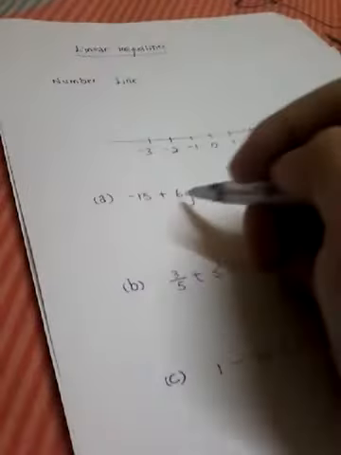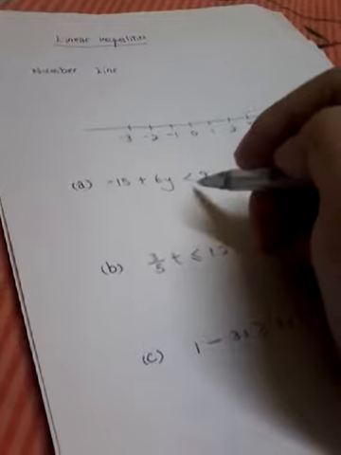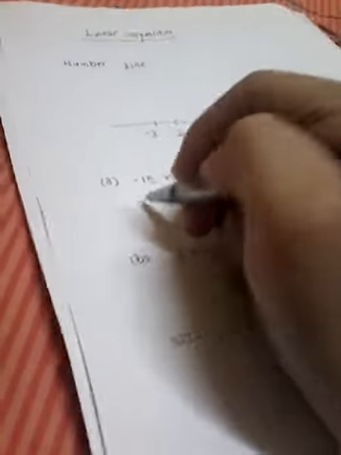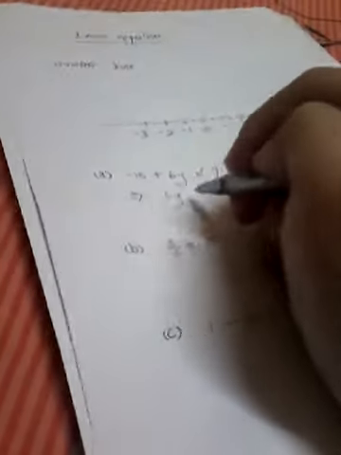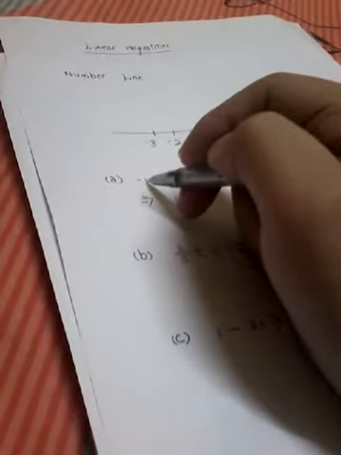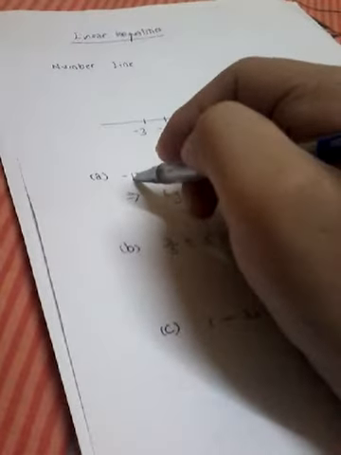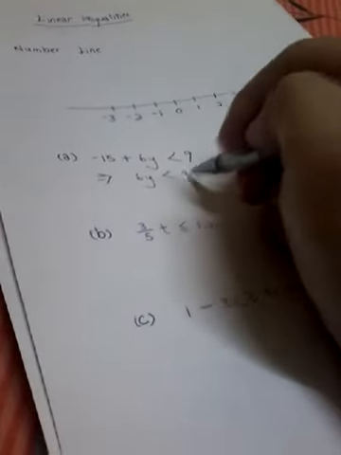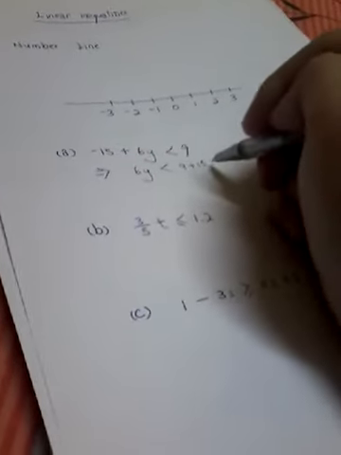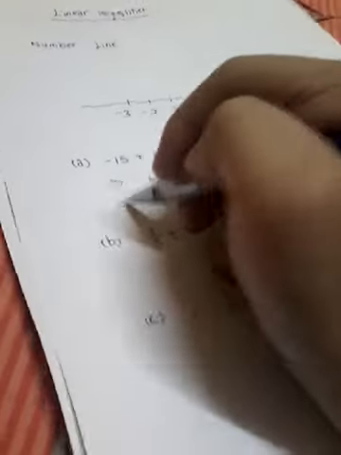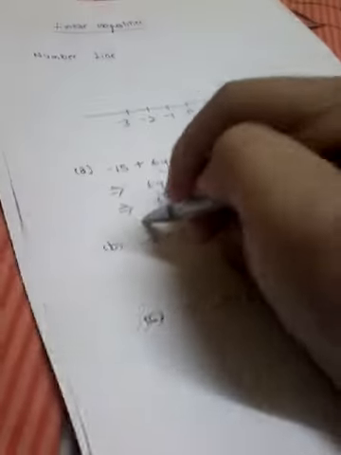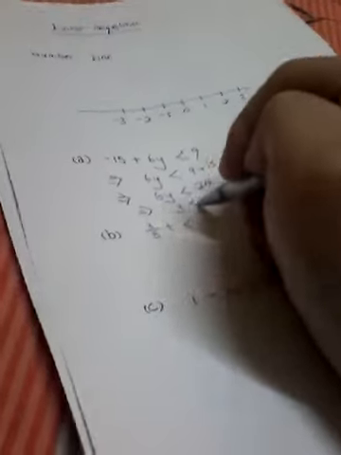So minus 15 plus 6y is smaller than 9. Okay, so we want to solve for y. So use the arrow sign. Plus 15 will neutralize this equation, becomes 0 here. So 9 plus 15. We don't write an equal sign. So we write again 6y smaller than 24. So you will get y is smaller than 4.